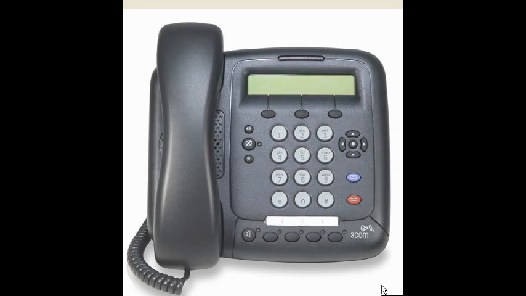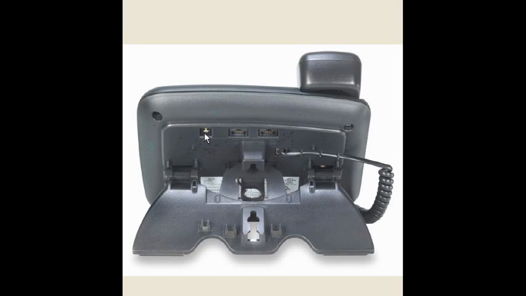Today we're going to talk about the 3Com 3101 basic phone with speaker or without. First we'll talk about how to properly power the telephone.